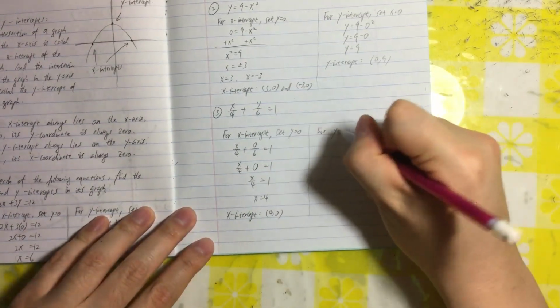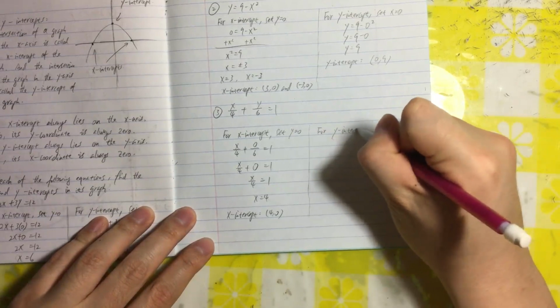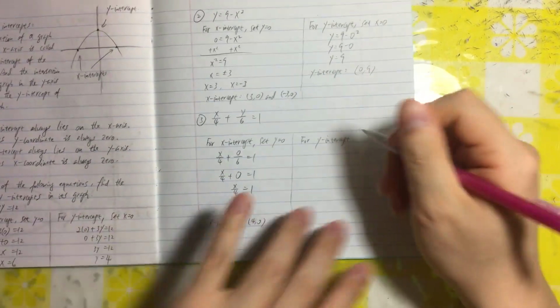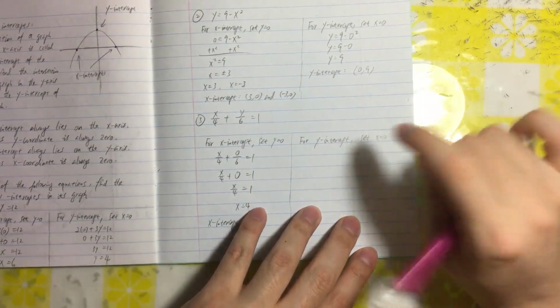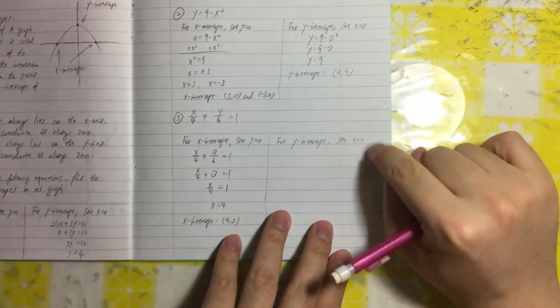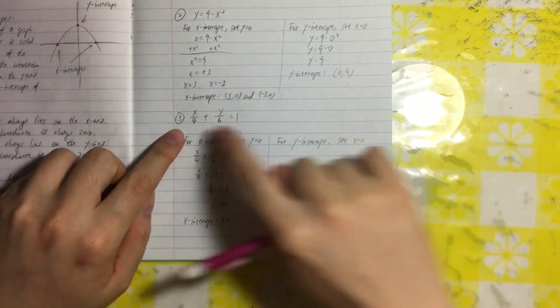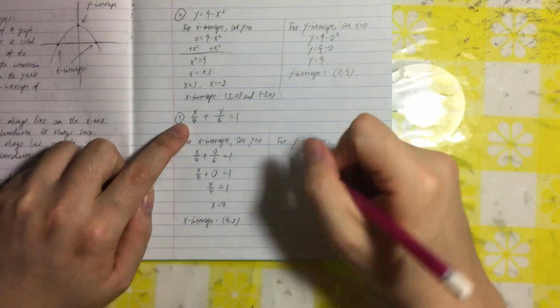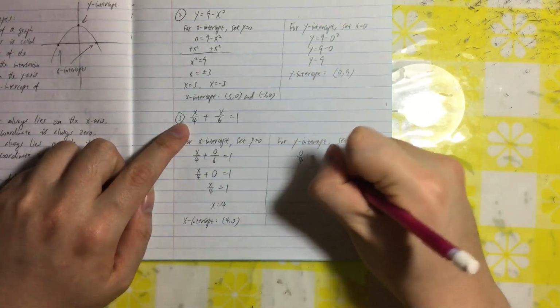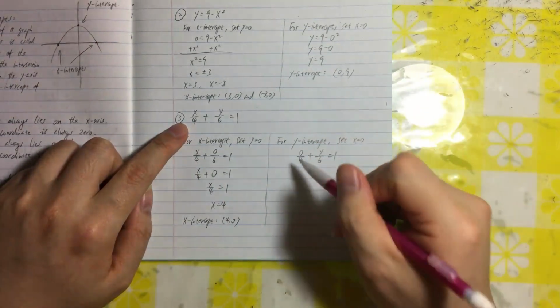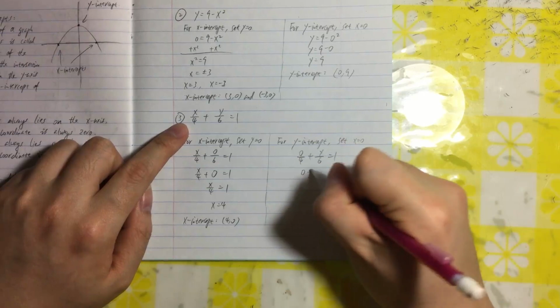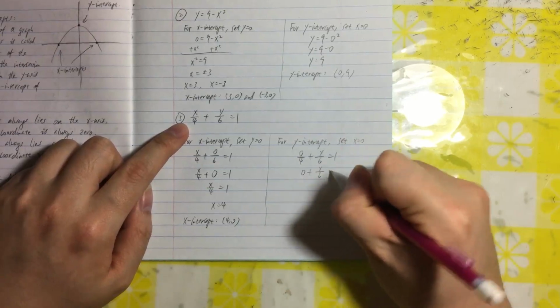For the y-intercept, we set x equal to 0, then solve for y. If I plug in 0 for x, I get 0 over 4 plus y over 6 equal to 1. Here, 0 over 4 is 0, plus y over 6 equal to 1.